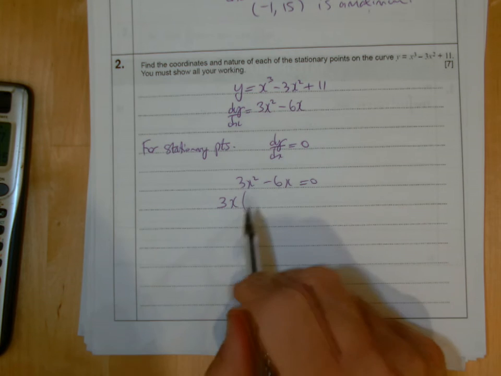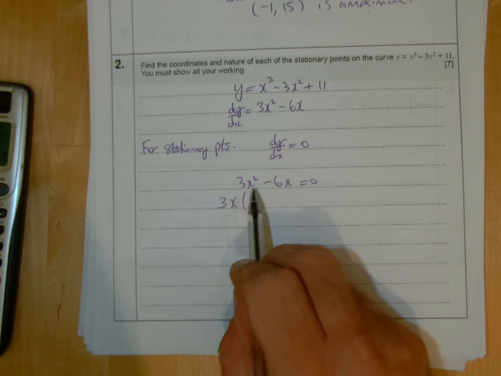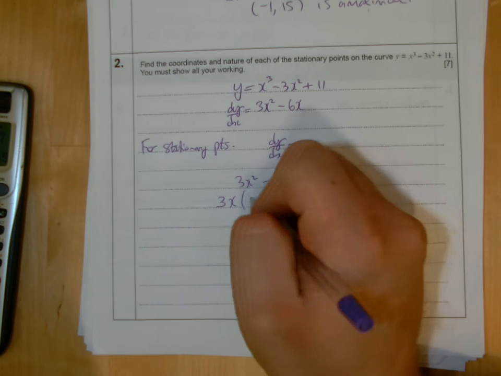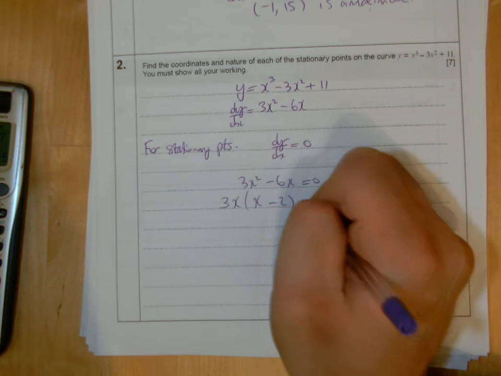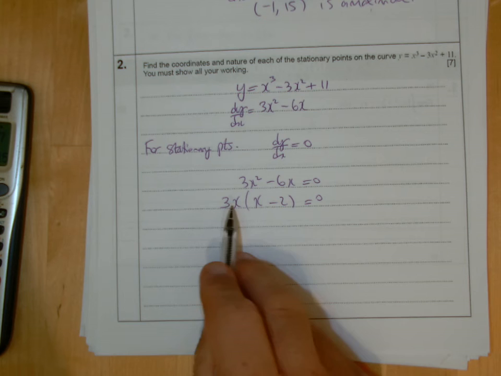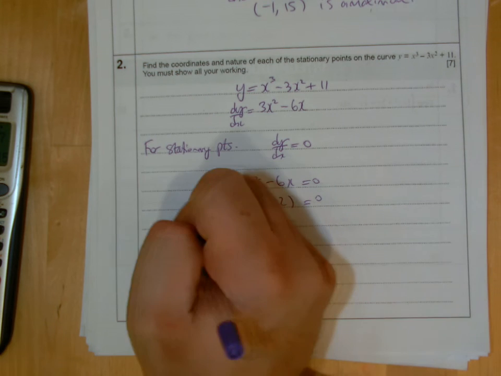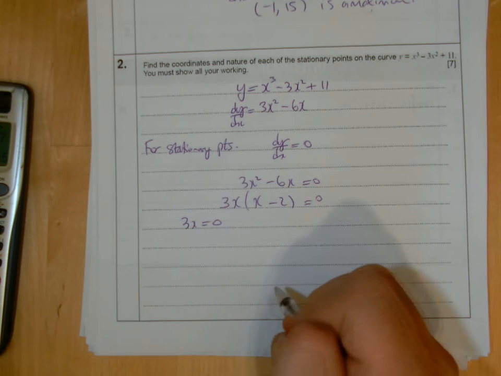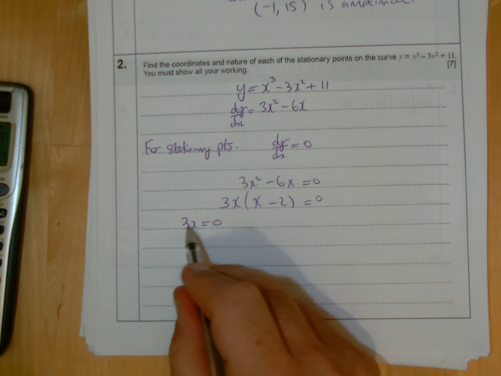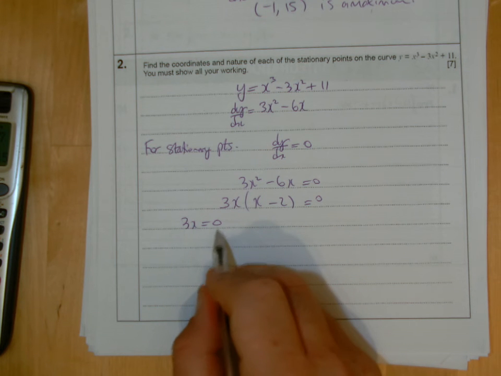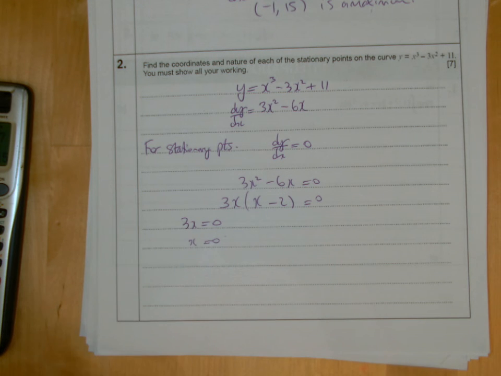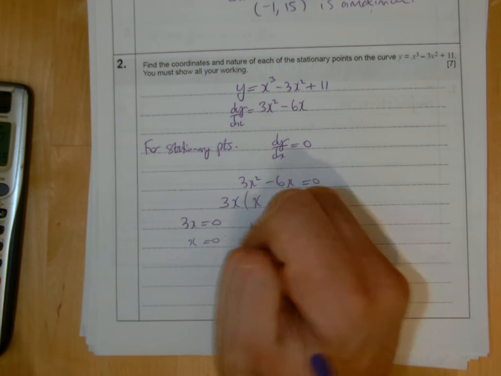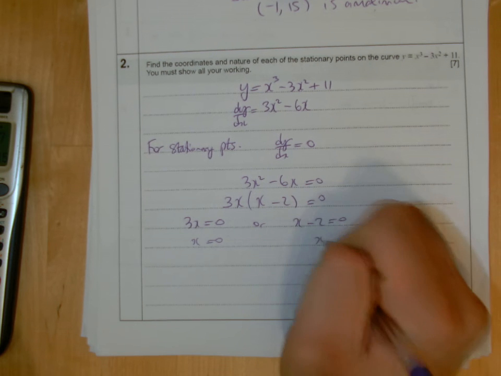Open bracket. And then we ask ourselves, what do I times by 3x to get 3x squared? That'll be x. What do I times by 3x to get minus 6x? That'll be minus 2. So then, when you've got two things multiplied together equals 0, we say, look, either 3x is equal to 0, okay? And that's easy then, because if I take the 3 over and divide, then I'd have 0 divided by 3, which is 0. So, if 3x is 0, then x is going to be 0. Or x minus 2 is 0, which means x is equal to 2.